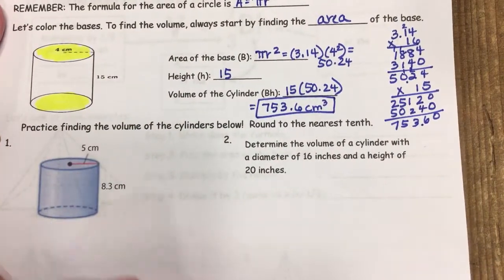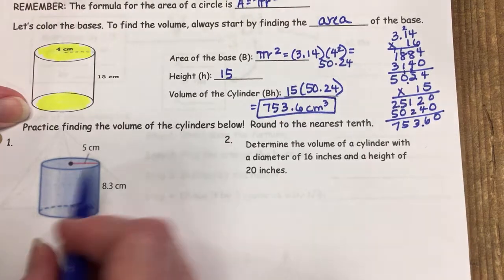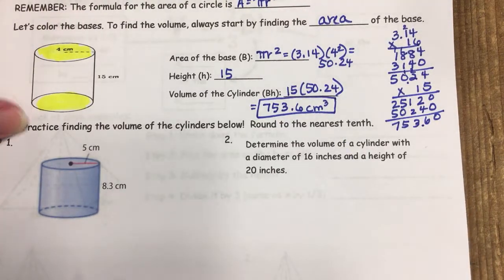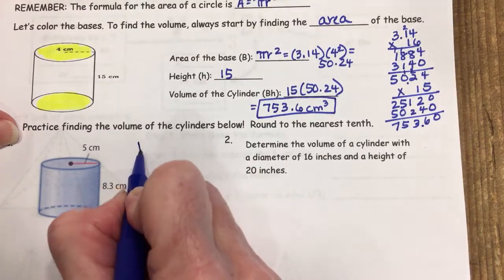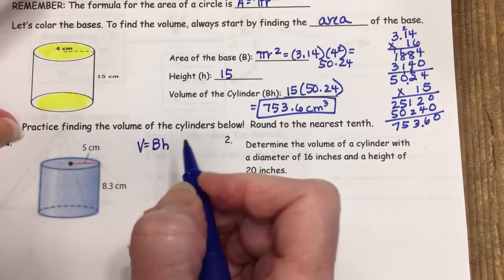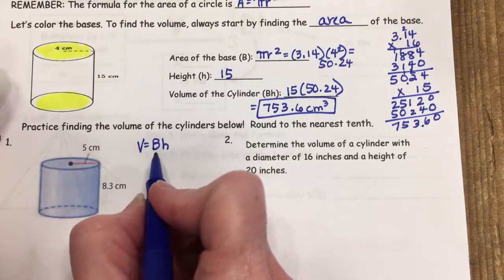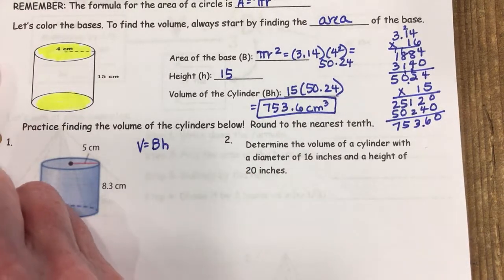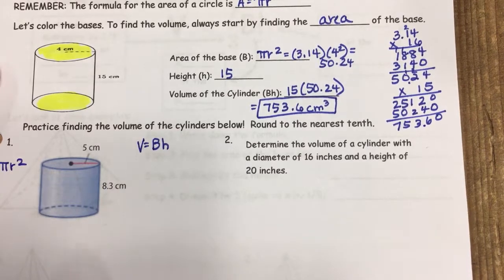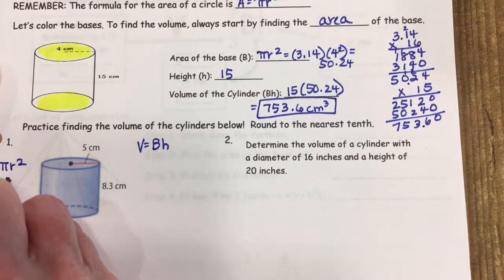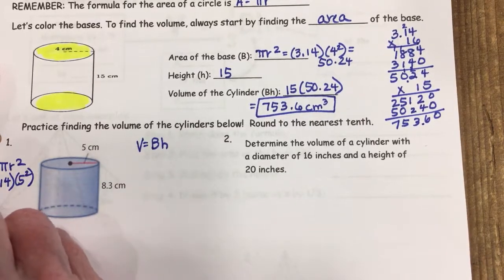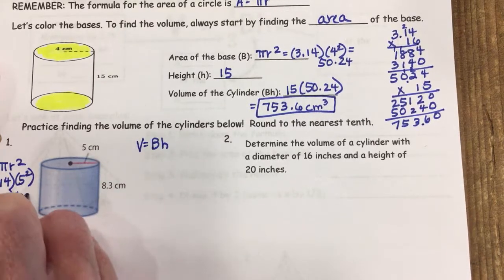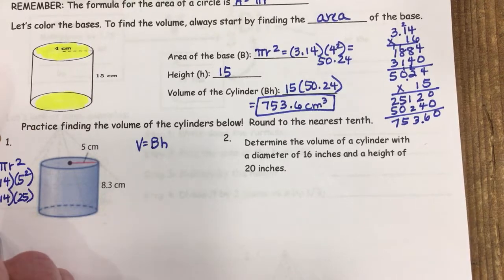So I have another cylinder. We're going to find the volume, rounding to the nearest tenth if we need to. Again, I'm going to start with my formula, which is the area of the base times the height. In a cylinder, the area of the base is going to be pi r squared, because it's a circle. So pi is 3.14. The radius squared would be 5 squared, which in this case is 25. So now I need to multiply 3.14 times 25.